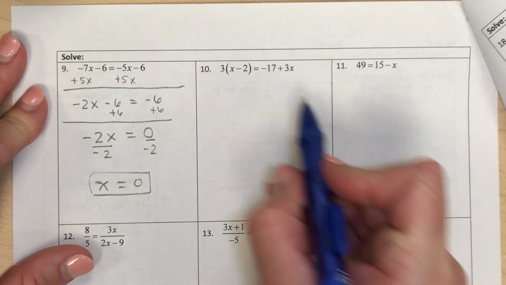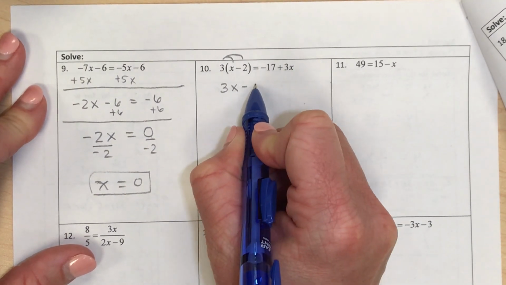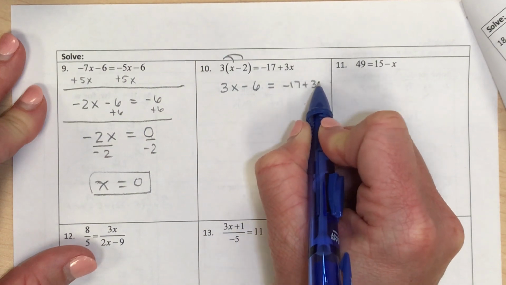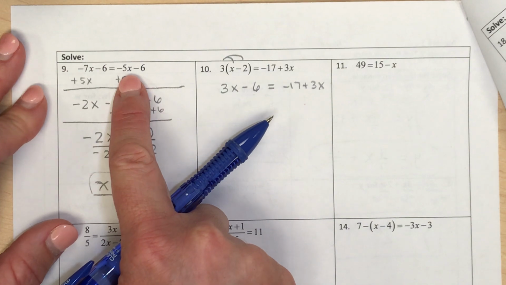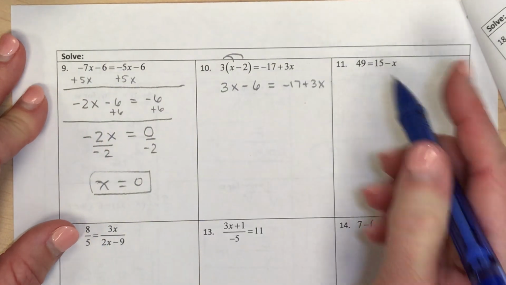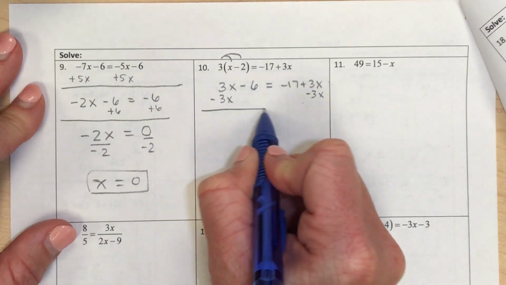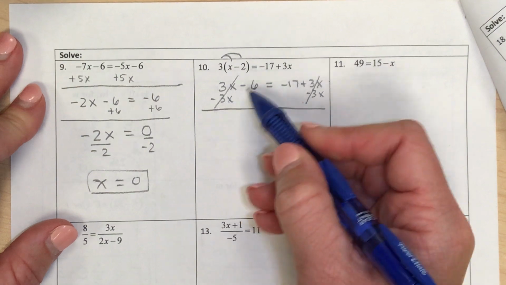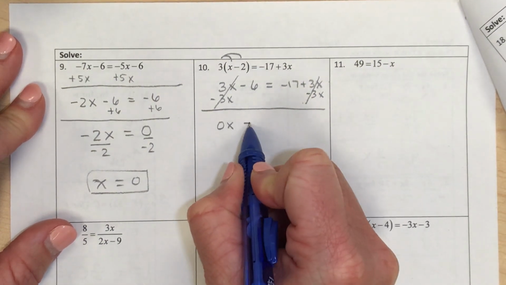Now for number 10, what I'm going to start with is distributing our 3 to our x and our minus 2. Okay, now what I'm going to do is similar to what I started with over here, move my letters to one side. I'm going to pick my letters to go to the left. So I'm going to subtract my 3x. Now I notice that something happens here. If I move my x's over to this side, they actually cancel out and I have no x's left over. There are no x's.